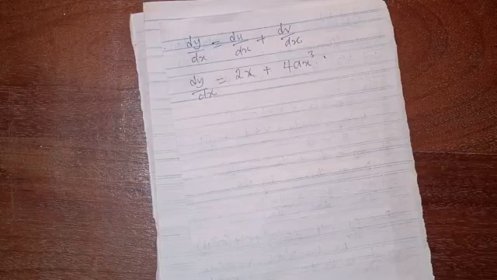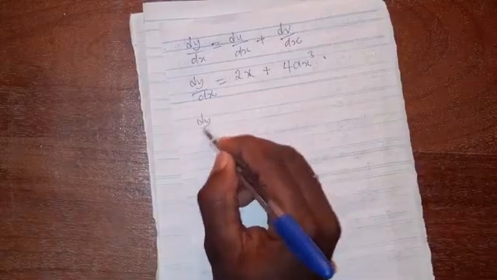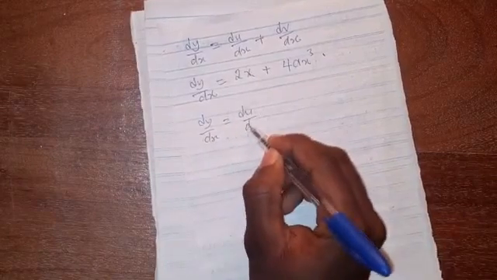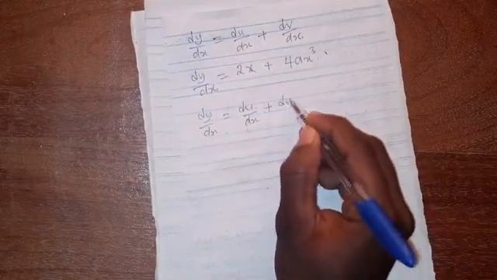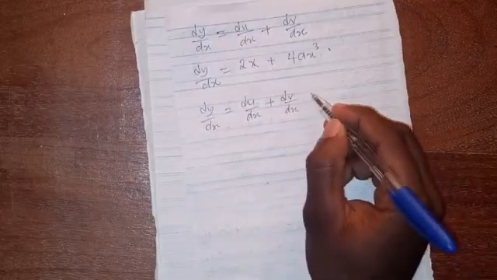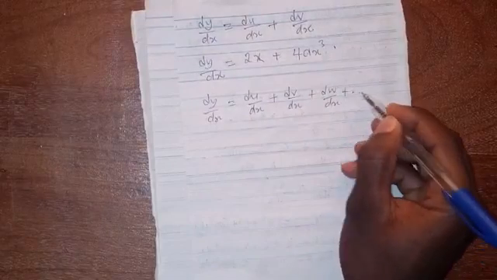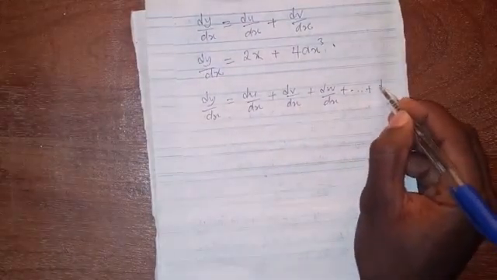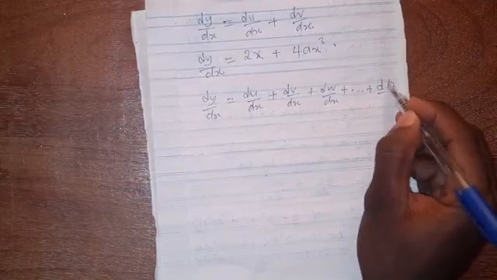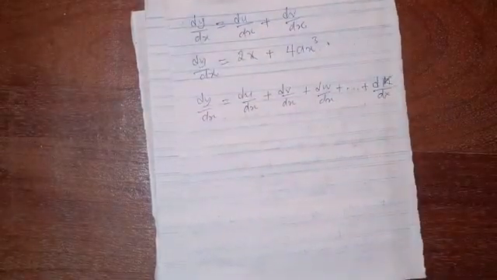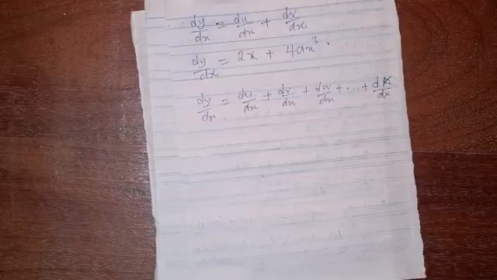But if you have 3 or more, you apply the same rule. So we can have dy/dx generally as du/dx plus dv/dx plus dw/dx plus and so on, plus dk/dx, and so on like that. So that is how we apply the sum rule for any given functions.